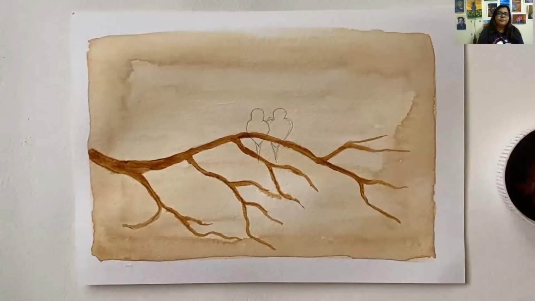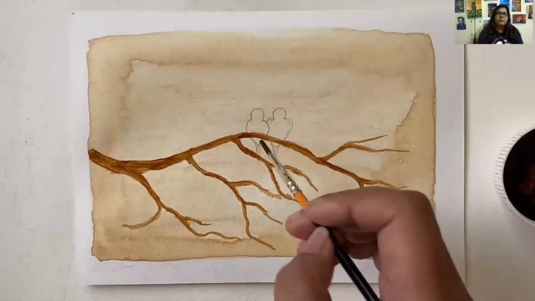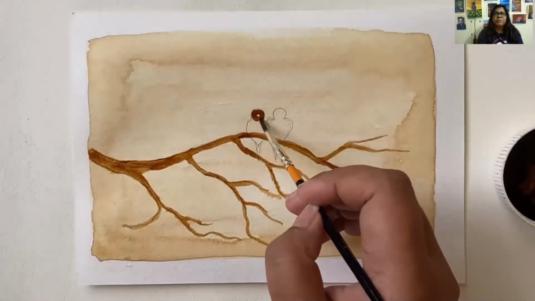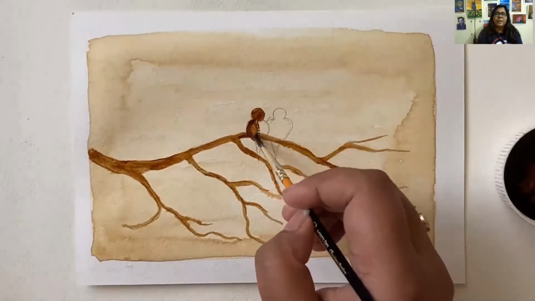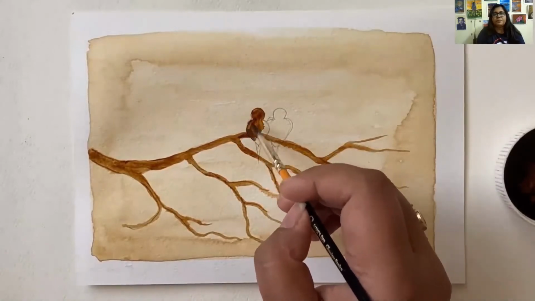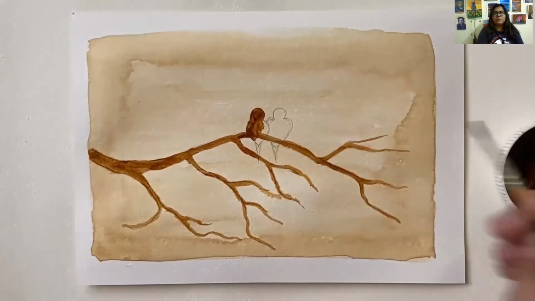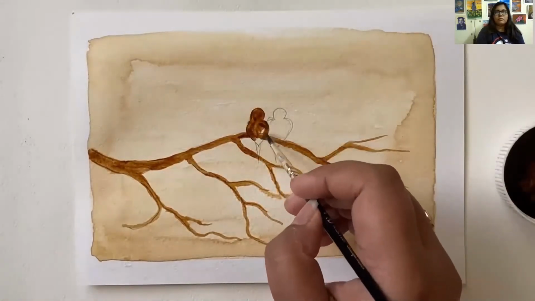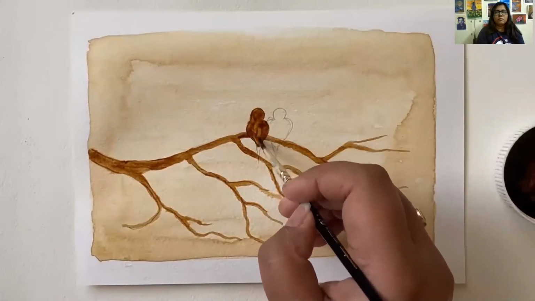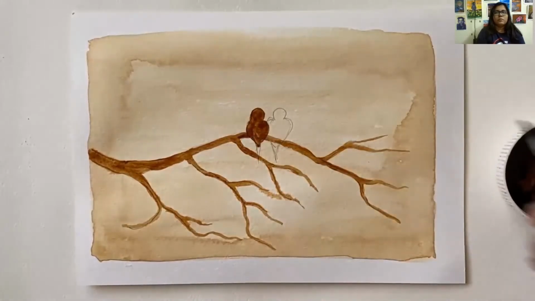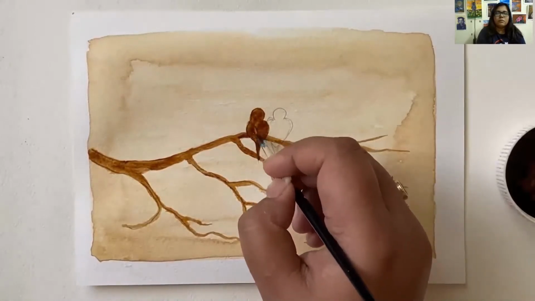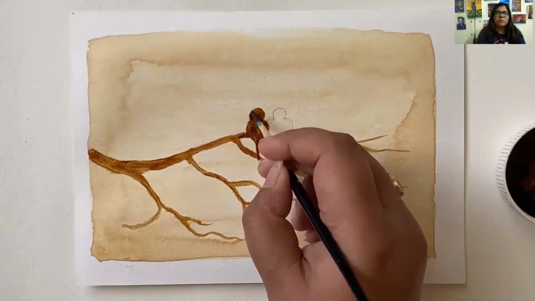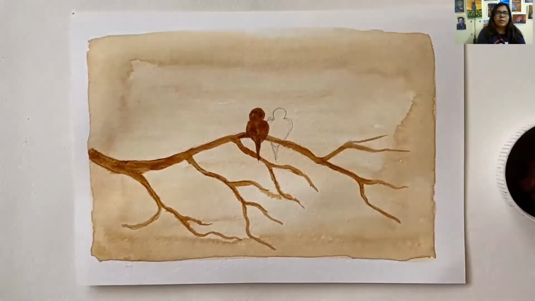Okay. Color up the birds also now. Remember, use the thin brush, otherwise your work will not be neat. Okay. Same for the other bird.